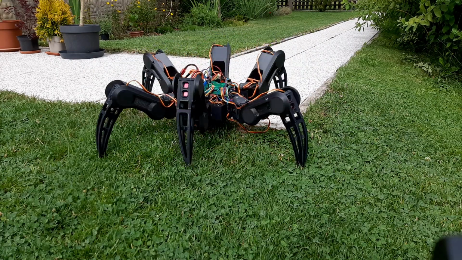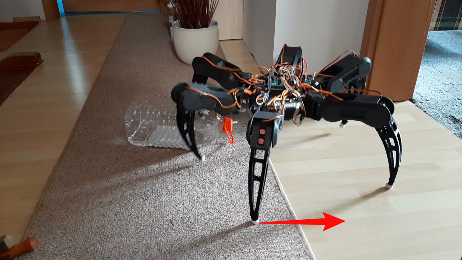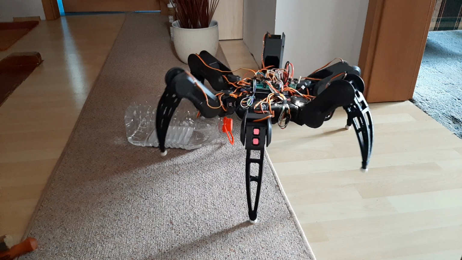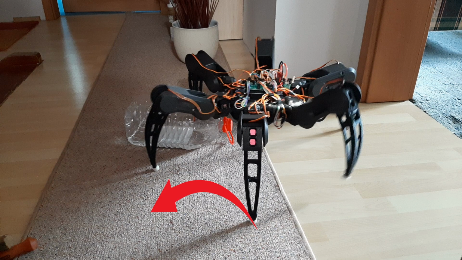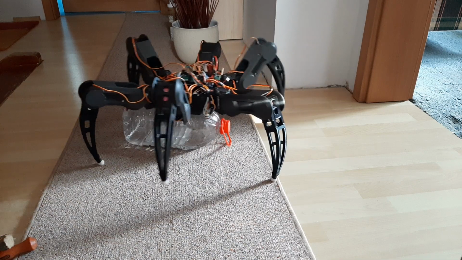Have you ever wondered how this robot walks? I mean, each leg moves in a straight line, so the robot goes forward, and then it lifts up and returns to the starting position. But how do you explain this to the robot?